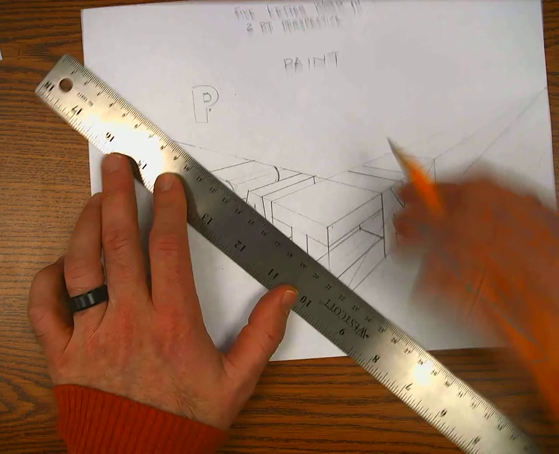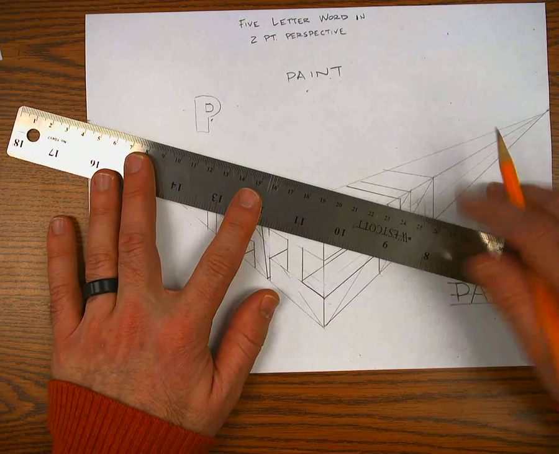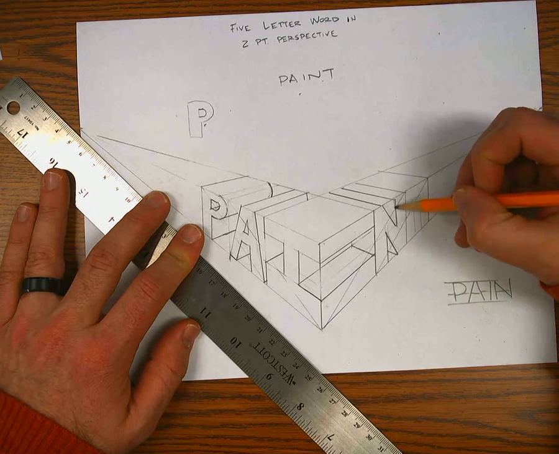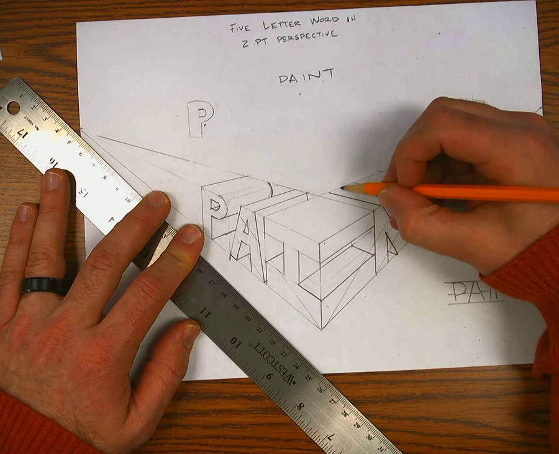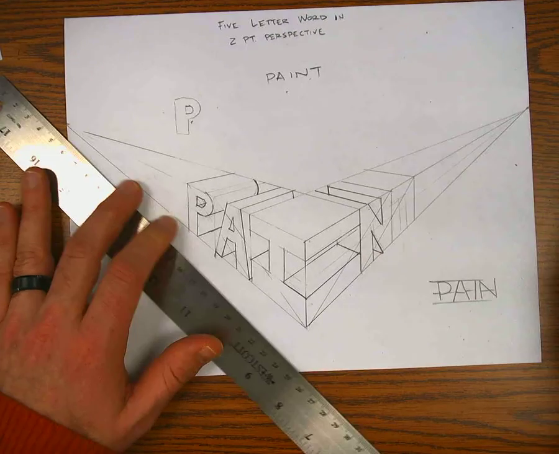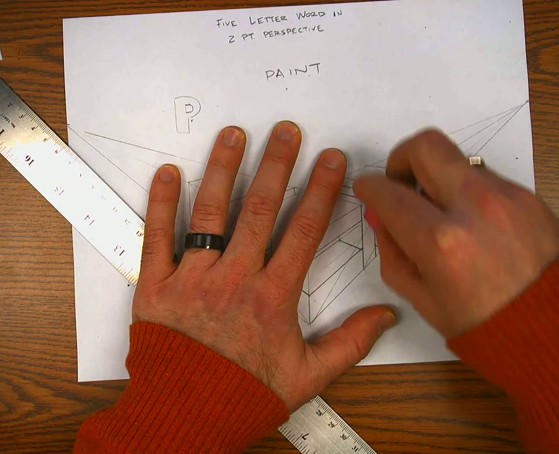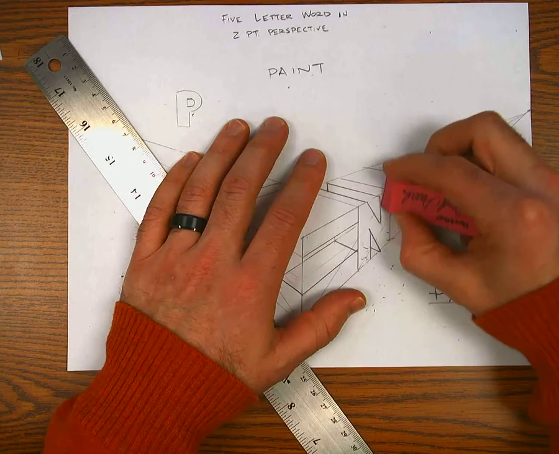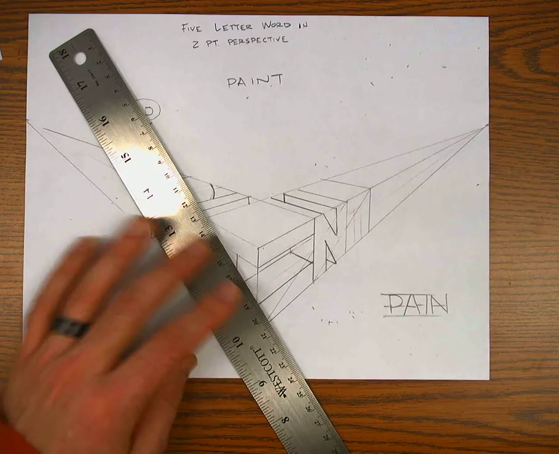And then, oh, there's one more right here. The back is the same as the front. The front goes straight down right there. The back will go straight down right there. And just like that, I'm done with my N. I'm erasing anything that is not part of the N.